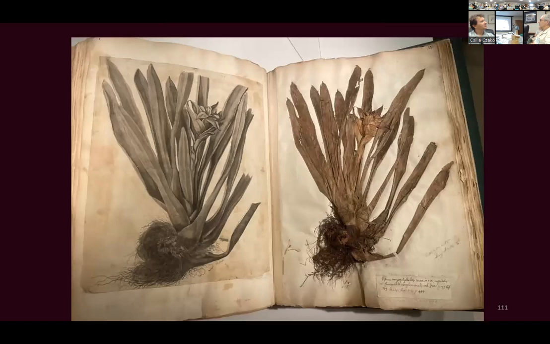This is a case where, this is from the Sloane Herbarium. This is one of the specimens that Sloane got when he was in Jamaica. Sloane was wealthy, and he had a botanical artist do illustrations, and these illustrations were then used to make engravings for his book on the natural history of Jamaica.